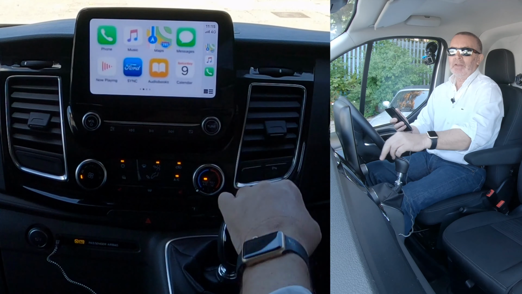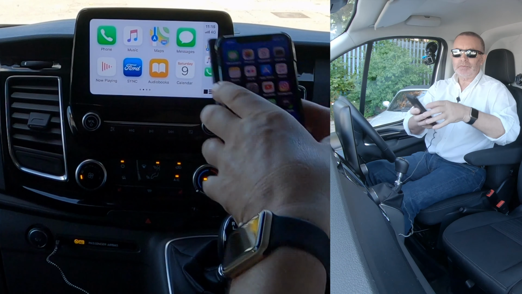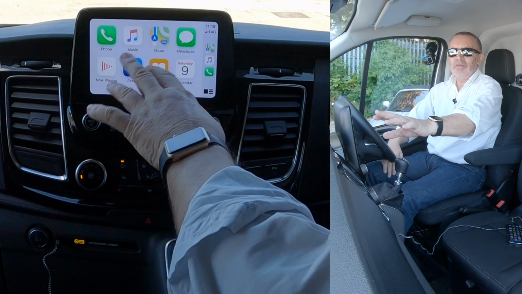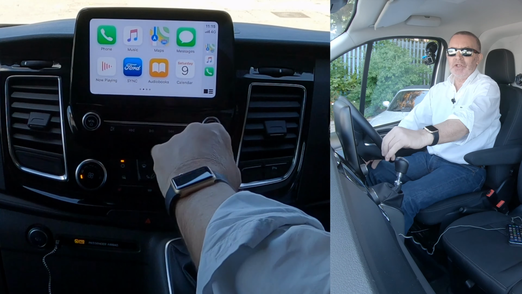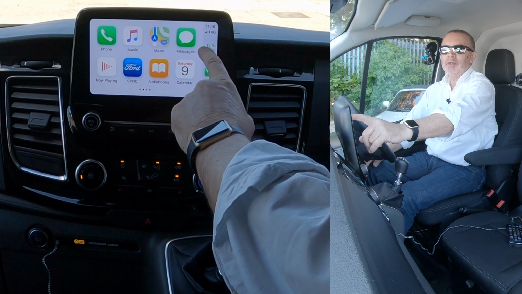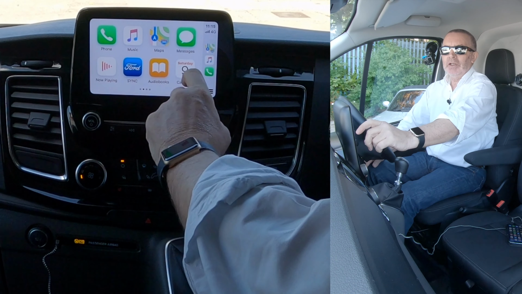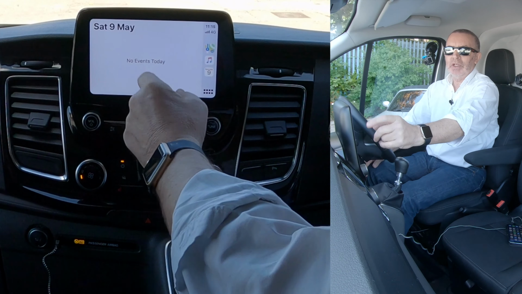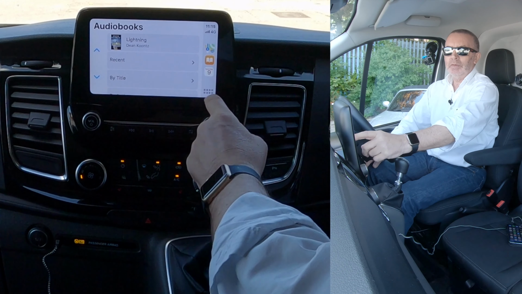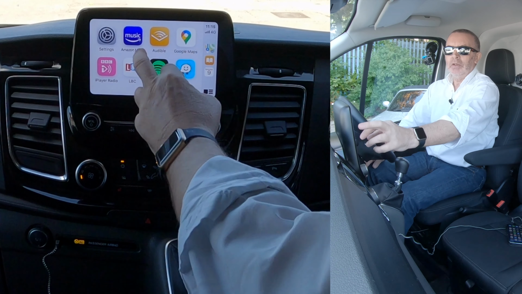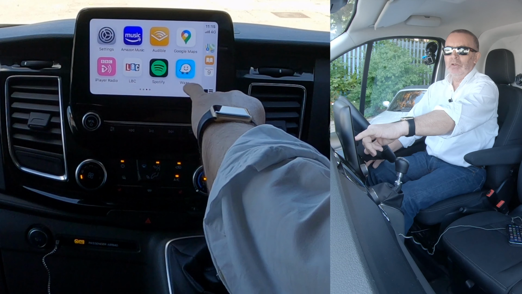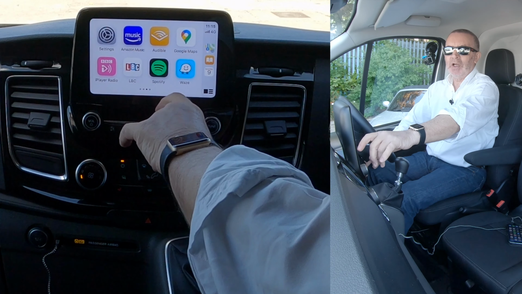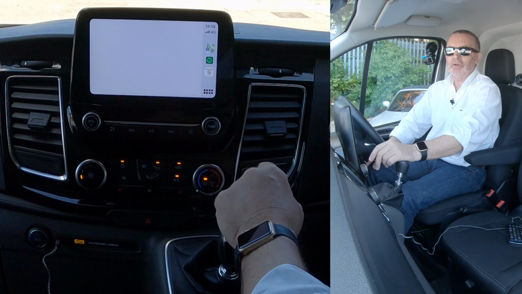If you go back there, you've got the Apple CarPlay. It mirrors your phone. You can see there all the stuff you've got on it. That's the sat nav, phone, music, maps, messages, calendar. I've never tried that, but yep, there you go. So back there, your audio books. There you go. Amazon Music, Audible, Google Maps, Spotify, and it'll play all those things.